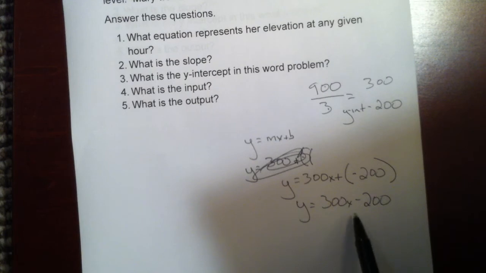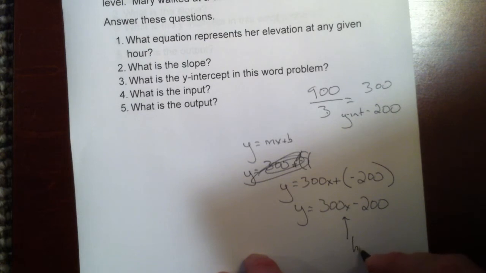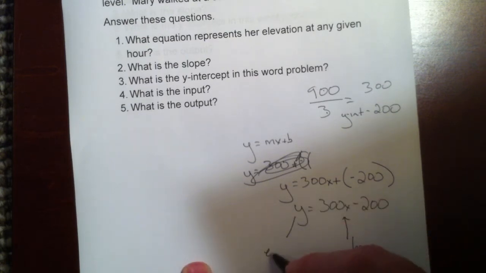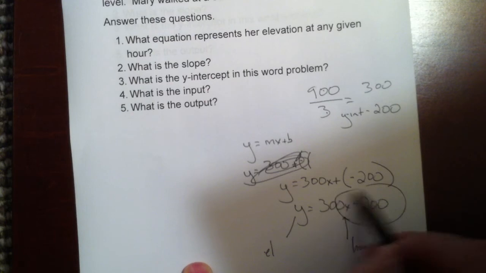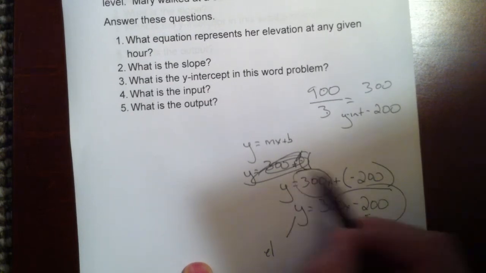Now you can figure out at any given time, at hour 1, hour 2, hour 3, hour 4, hour 20, where she ended up. Your input in this case is x. This is also hours. Output is y. That is elevation. The y-intercept is negative 200. You have to make sure it's negative 200. The slope is 300.